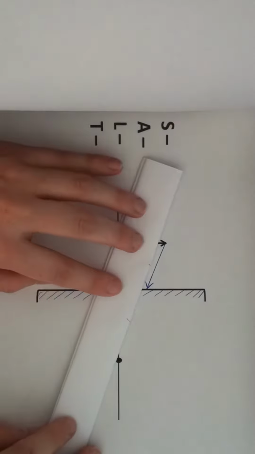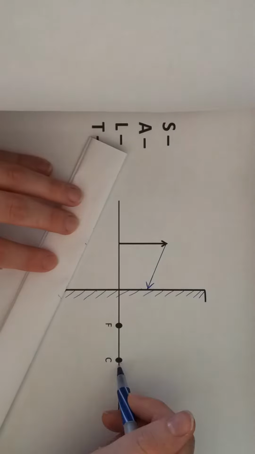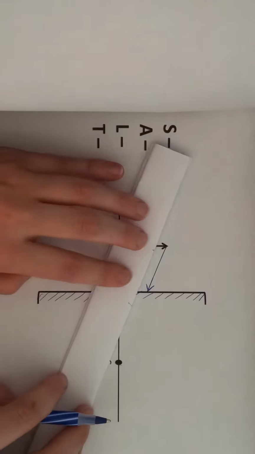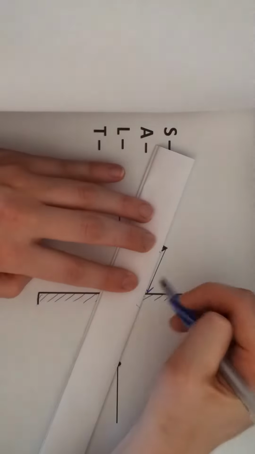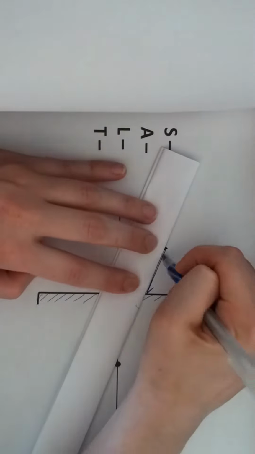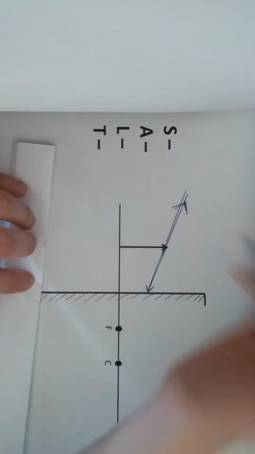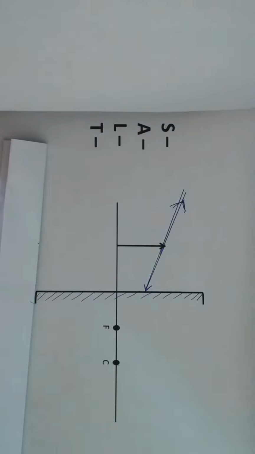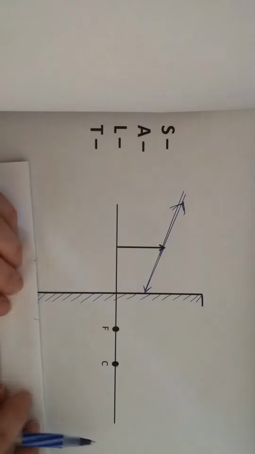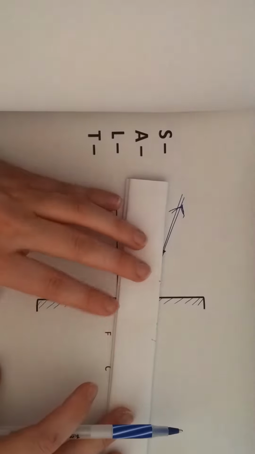Notice how I did line it up though, with my center of curvature right here. Now this is going to bounce back upon itself like it had before. And so I can extend it a bit backwards and draw my arrowhead facing both ways. Now I'll be doing my line going parallel to the principal axis and hitting the mirror.